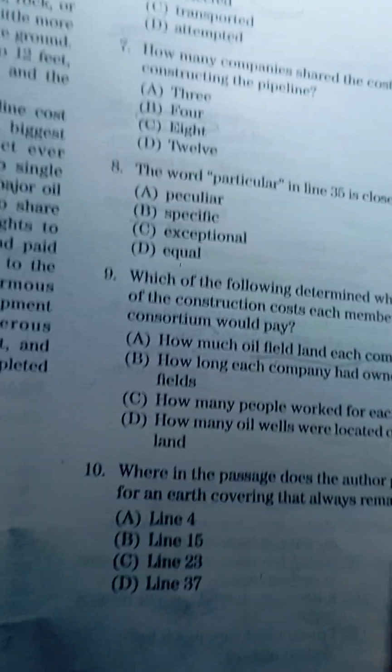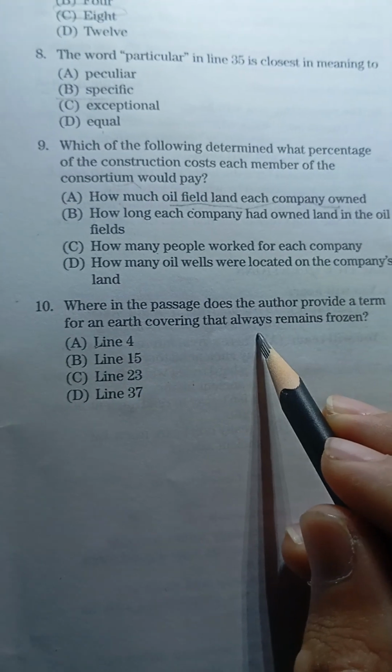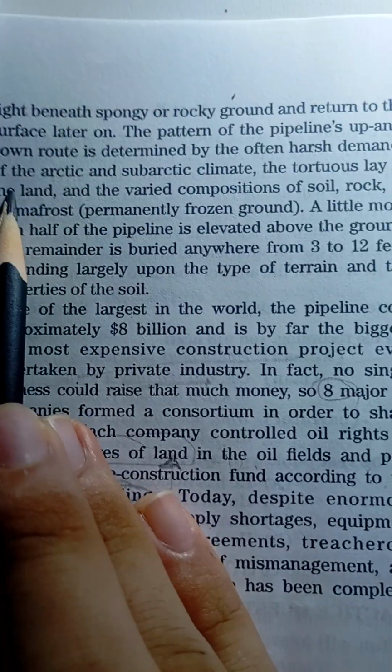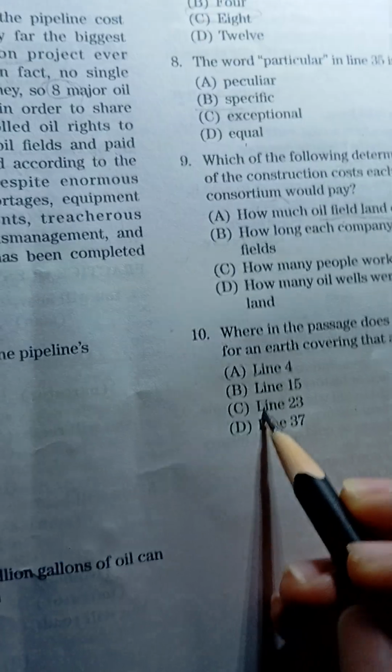Now, in the passage, does the author provide a term for earth covering that always remains frozen? In 20, 21, 22, and 23. And that is for the books. It's the letter C. Now let's watch.